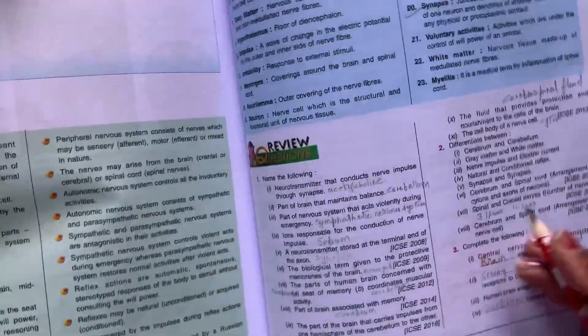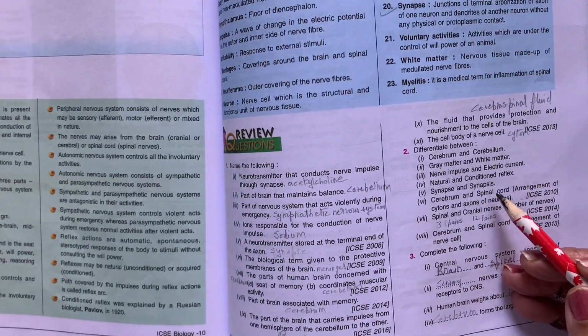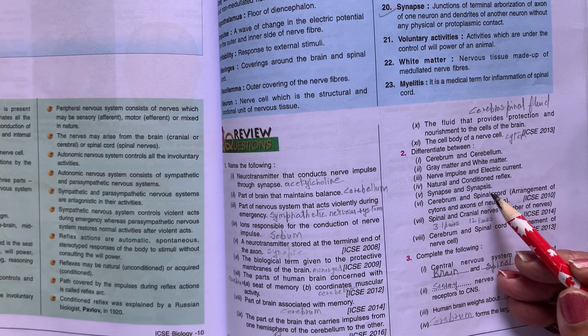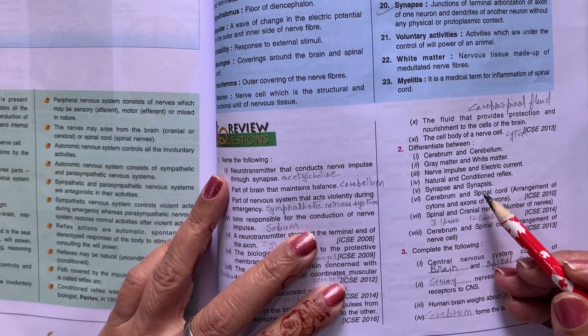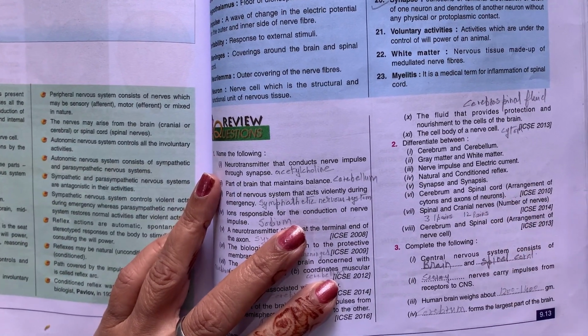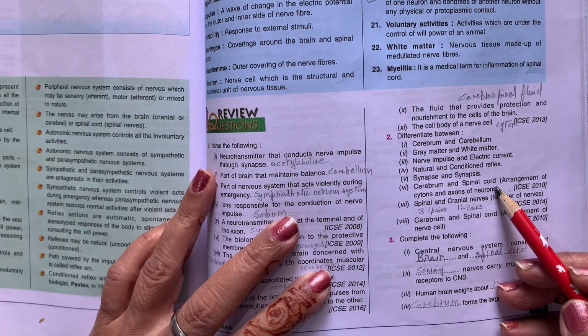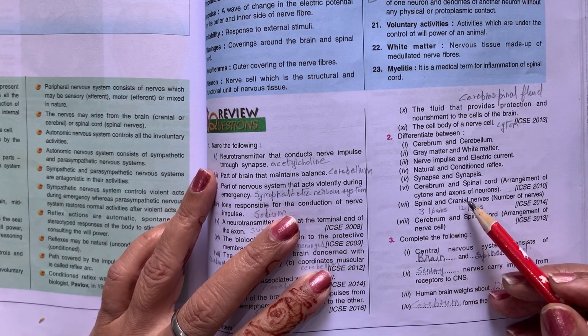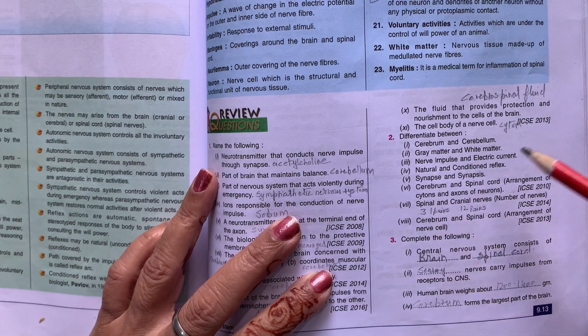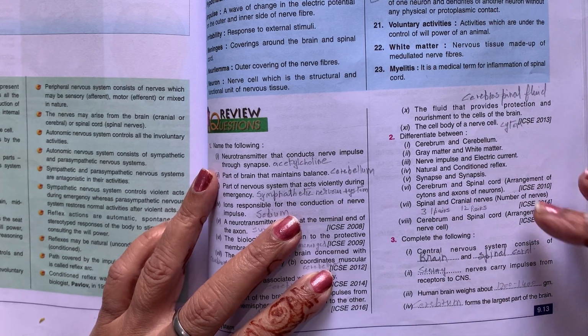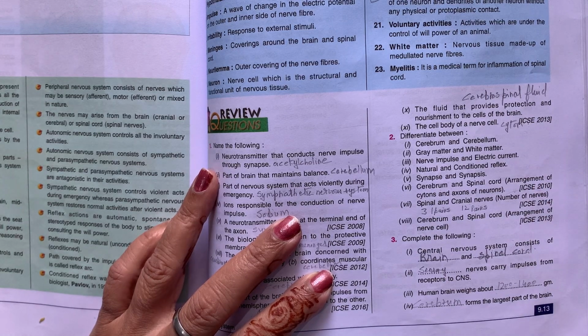And synapsis is the pairing of homologous chromosomes in genetics. When you study cell division, in meiosis, synapsis occurs. Cerebrum and spinal cord, arrangement of cyton and axons of the neuron. In spinal cord, cytons are inside, axons are outside. In cerebrum, cytons are outside, axons are inside.